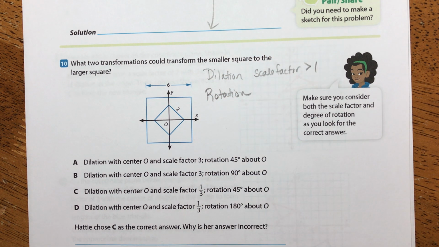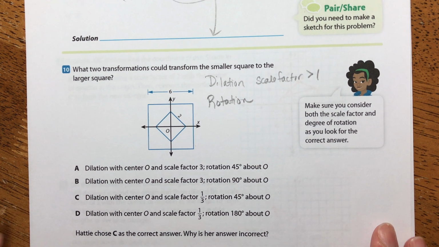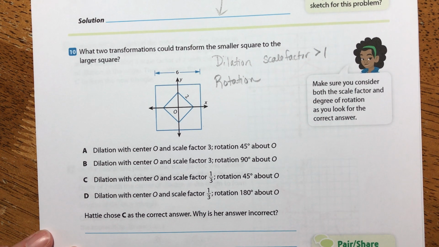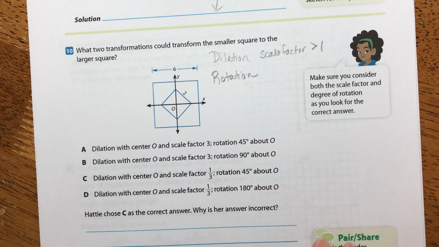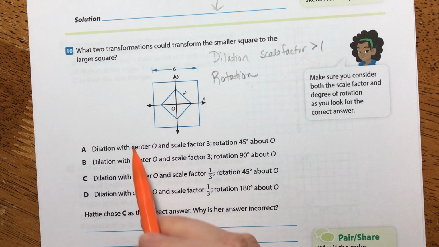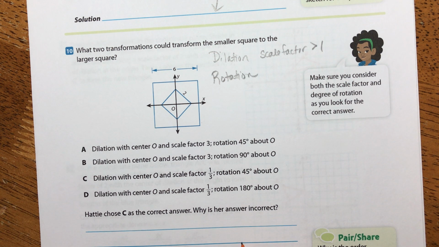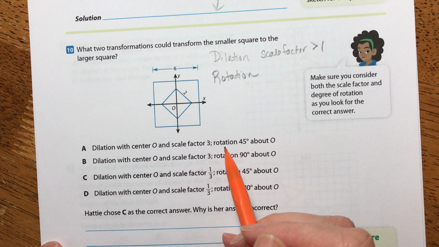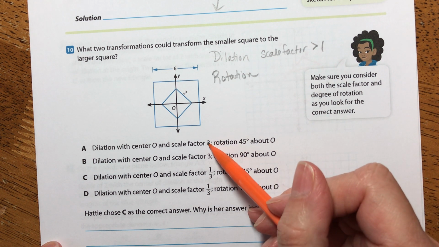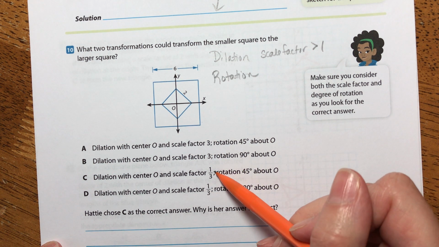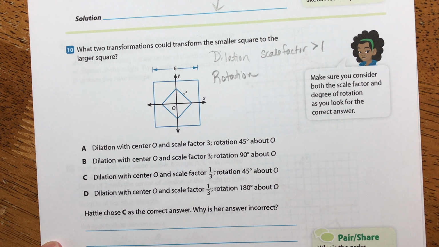Okay, now I'm going down, let's look at the answer choices here. Can I get rid of anything? Dilation, dilation, dilation, dilation. Okay. We all agree. And then rotation, rotation, rotation, rotation. Okay. All right, now look at scale factors. This says scale factor of 3, scale factor of 3, scale factor of 1/3, scale factor of 1/3.